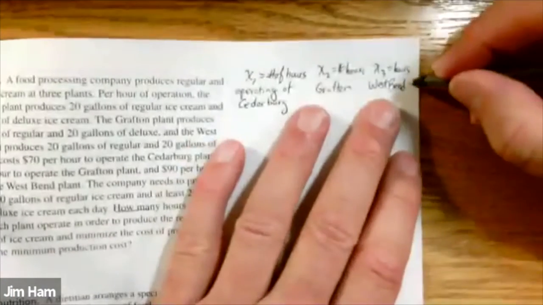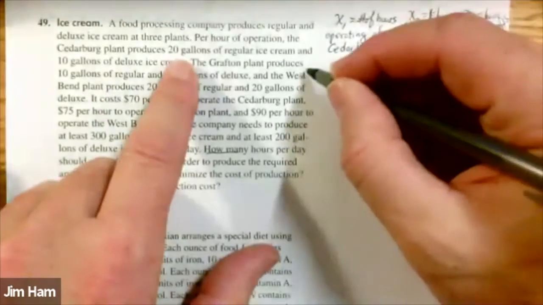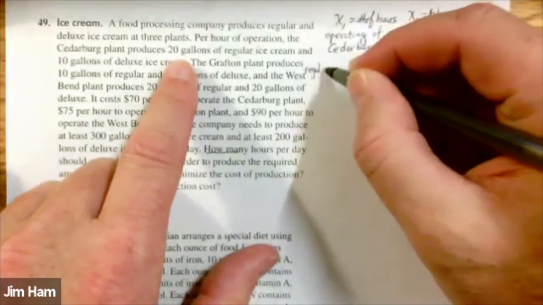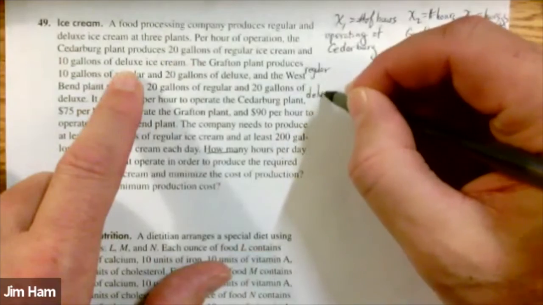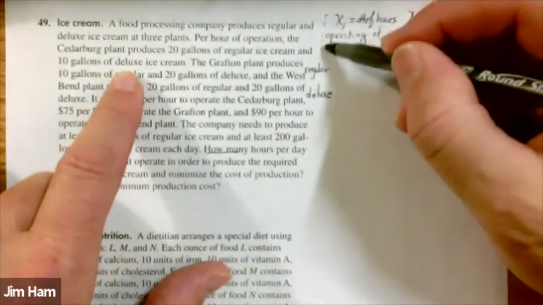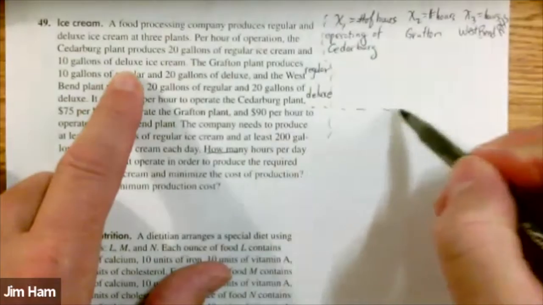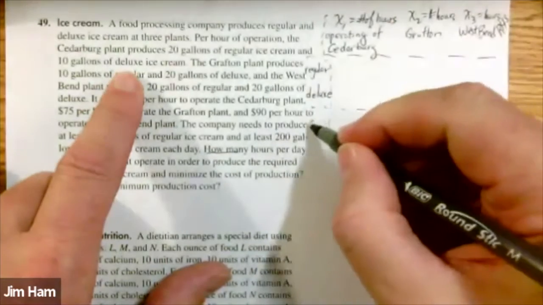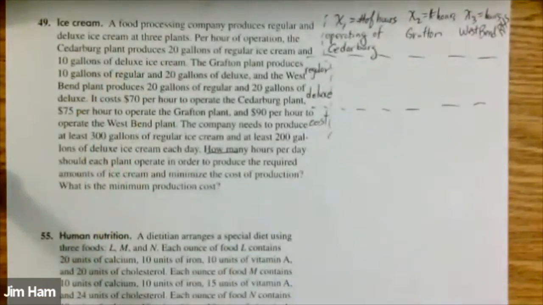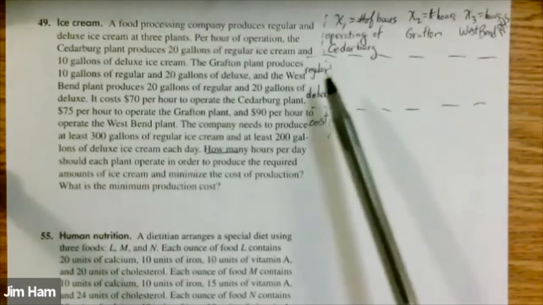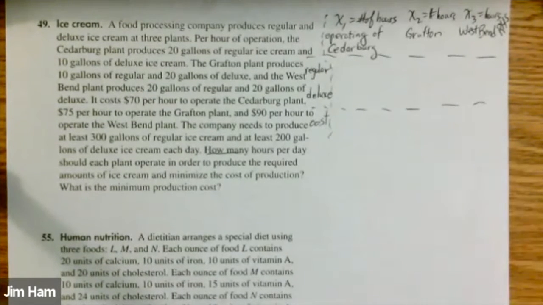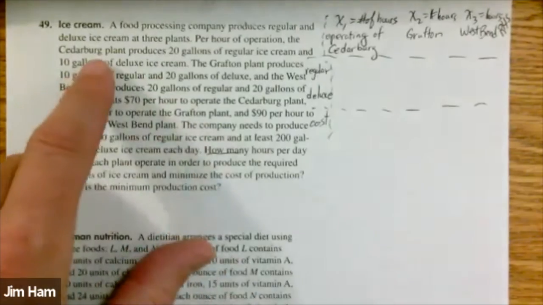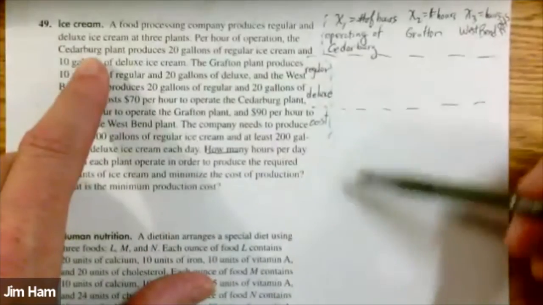Now I should leave some room over here for the right-hand side. All right, so we have 2 kinds of ice cream, regular and deluxe. So this kind of creates a little grid for you. The other thing is cost. So I'm going to create 3 rows. We've got 2 constraints, and we have a cost function. I'm going to read again. I'm going to start putting numbers in here.